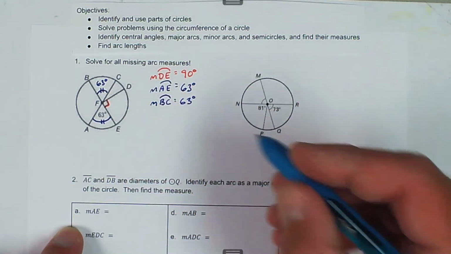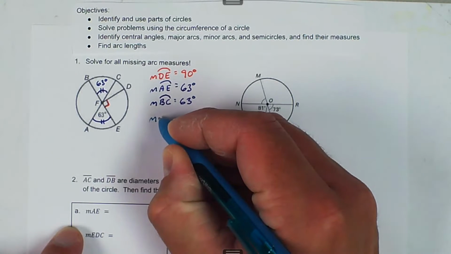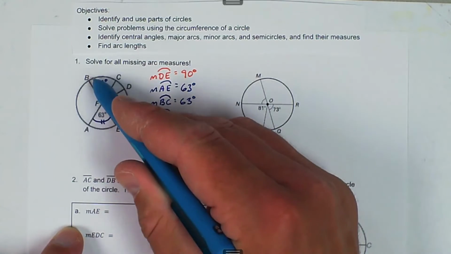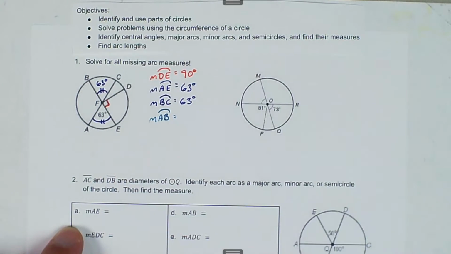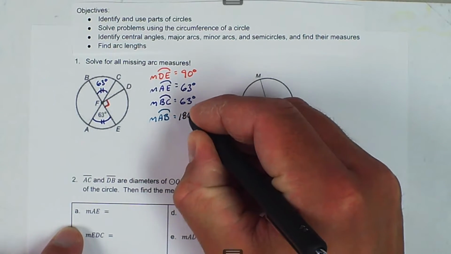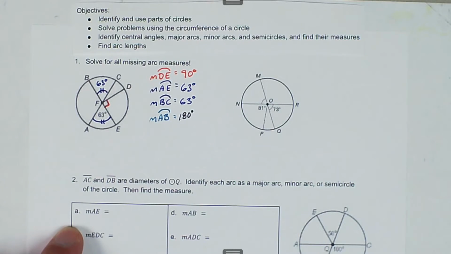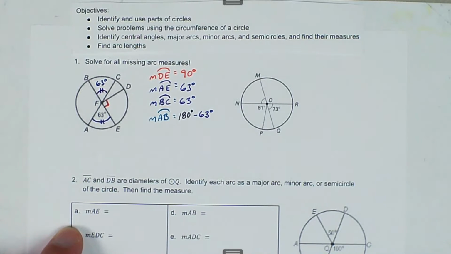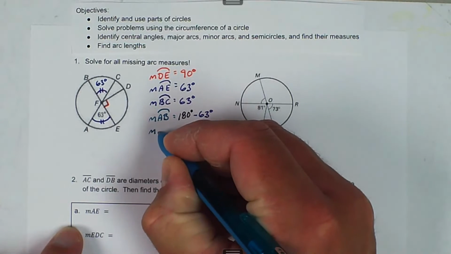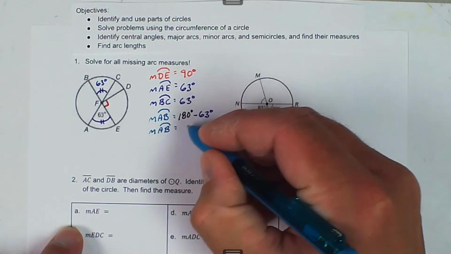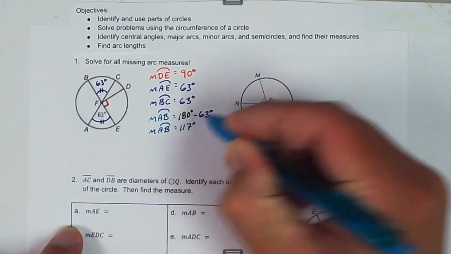So the measure of arc AB is going to be equal to 180 degrees, because that's the semicircle, minus 63 degrees. So the measure of arc AB is equal to 117 degrees.